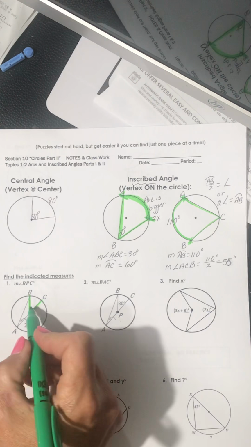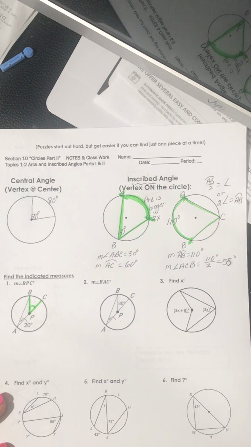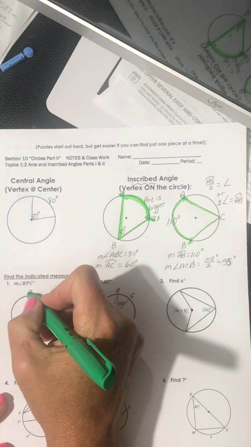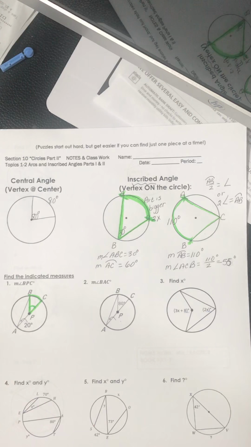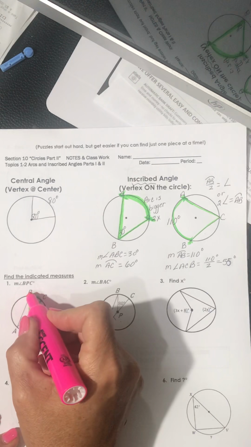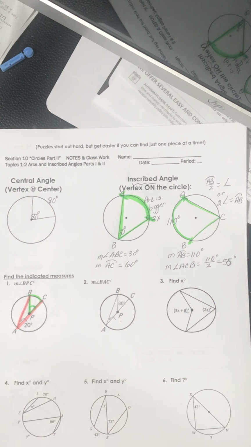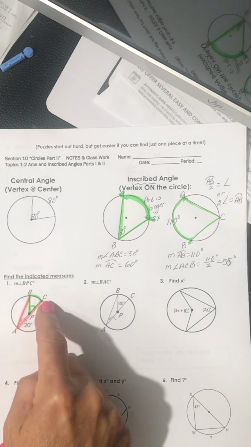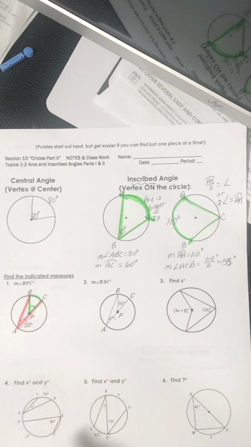Well, this angle is a central angle. So this central angle is going to match the arc BC. But we also see that we're given angle BAC, and BAC also intercepts this same arc BC.